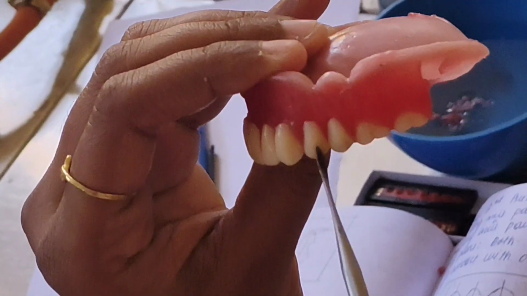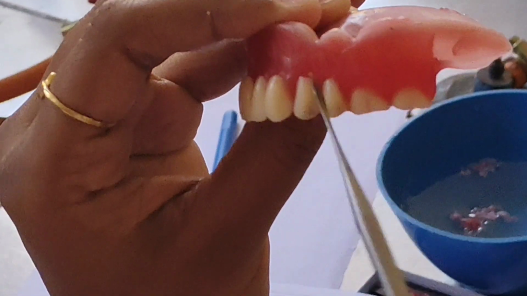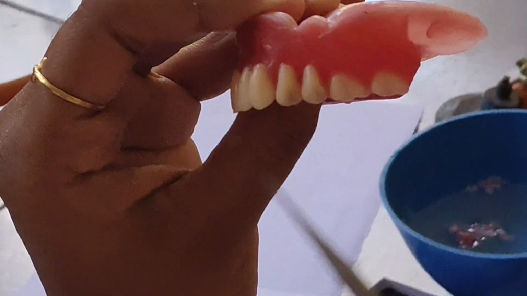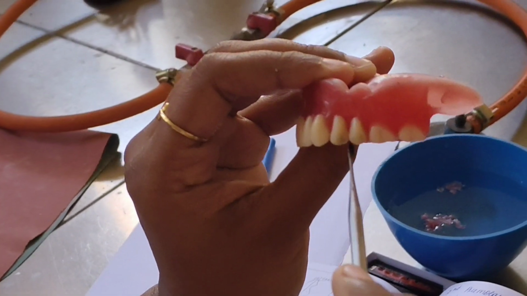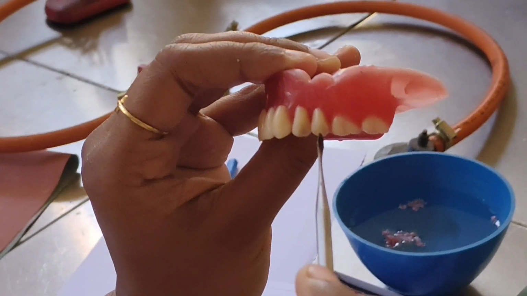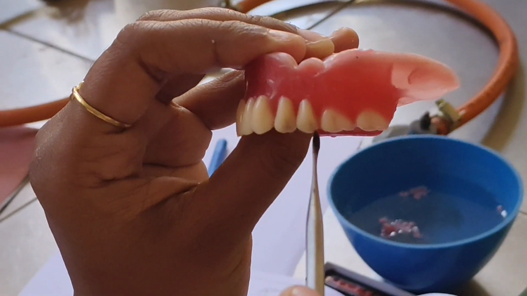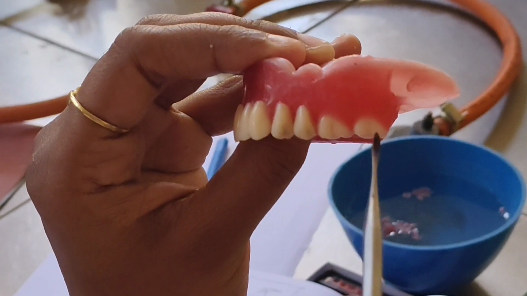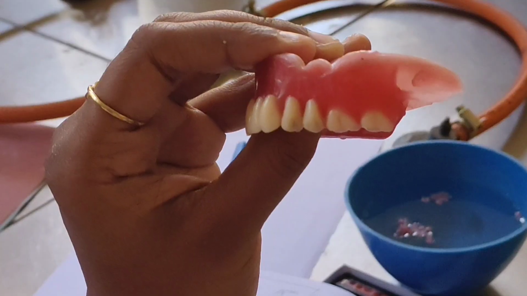Like for the first premolar this is straight, for the second premolar this is straight, for the first molar this is slightly tilted towards mesial. Because the palatal cusp of the first premolar is not touching, we cannot see it from here. But when we see like this, the palatal cusp is prominent and is touching the glass plate. Likewise for the first and second molar, the buccal cusp is a little bit above and the palatal cusp is more prominent.